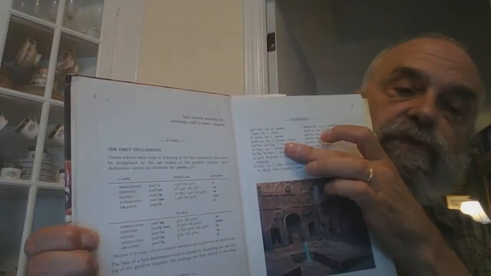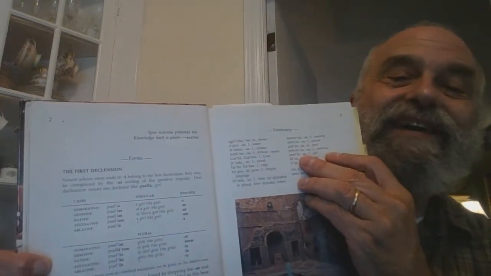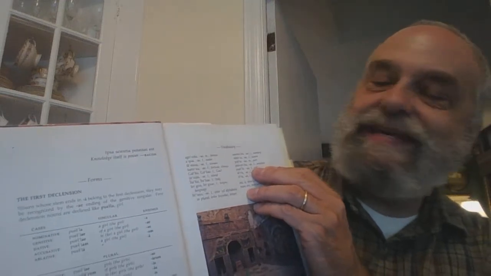Okay, so as you can see, if you look over here where the words are, puella means girl. And if you look in the list here, you'll see that it says puella, and then it says -AE, and then it says F, and it gives you the definition.